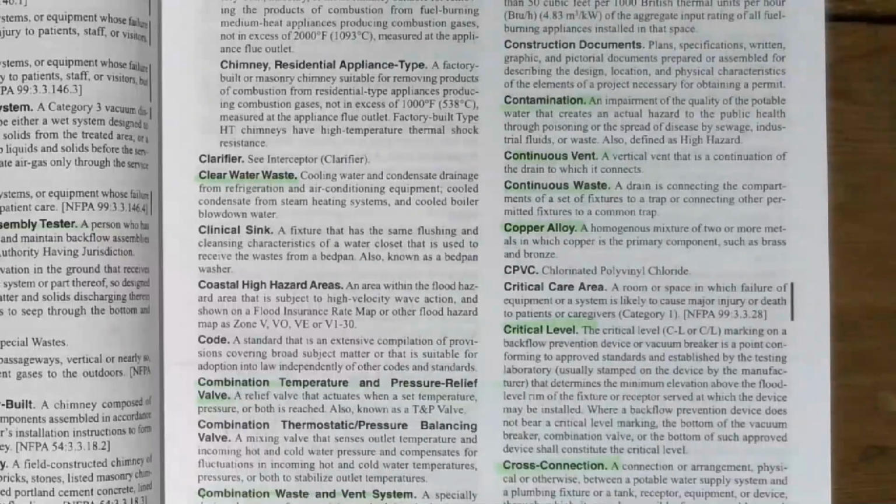This was actually a question on the final that I gave for Plumbing 1. Continuous waste is a drain connecting the compartments of a set of fixtures to a trap or connecting other permitted fixtures to a common trap. Quick sketch of a continuous waste.